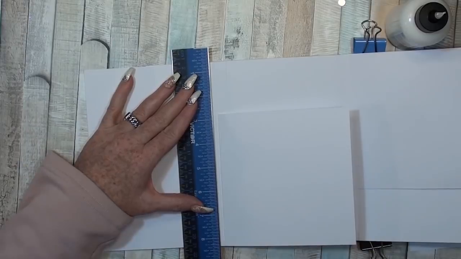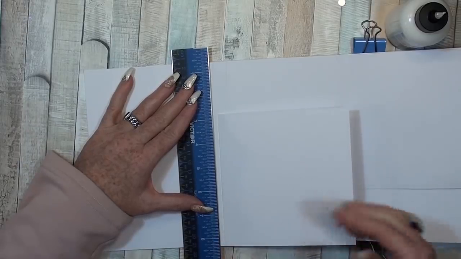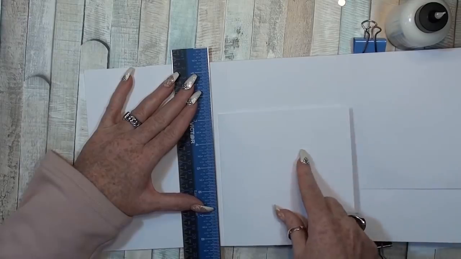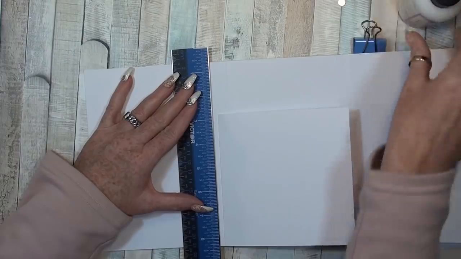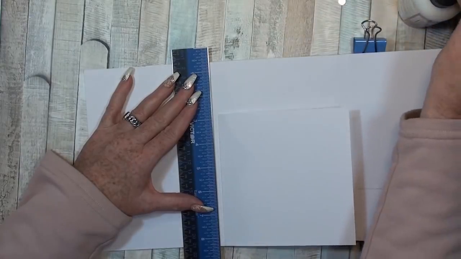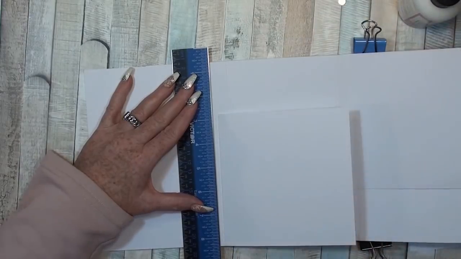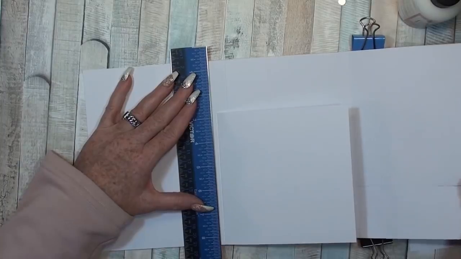Not too much, but if I do some design paper on here, then there's definitely no room left for any pictures to put in for the one who gets this later on when it's finished. So yeah, I do not want that.